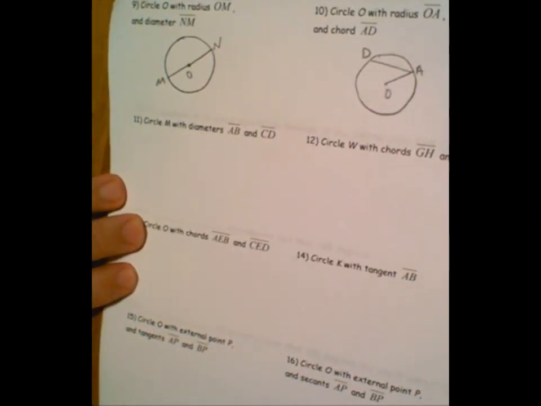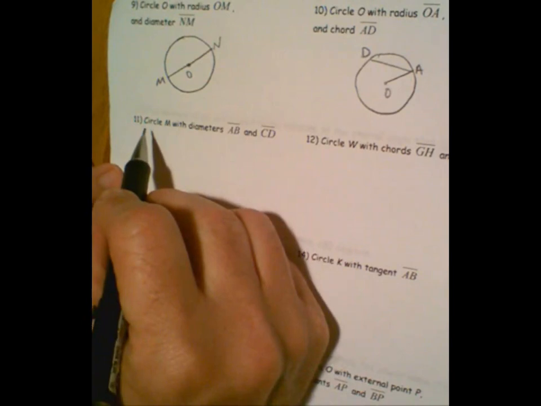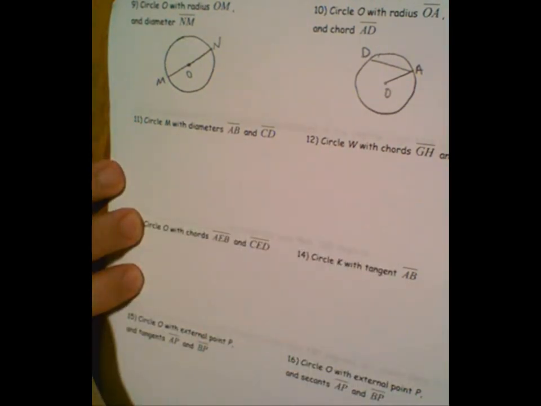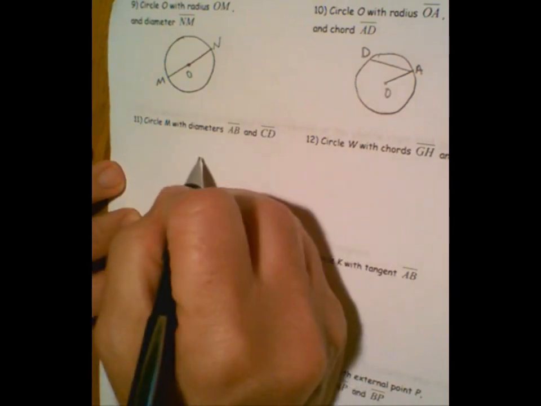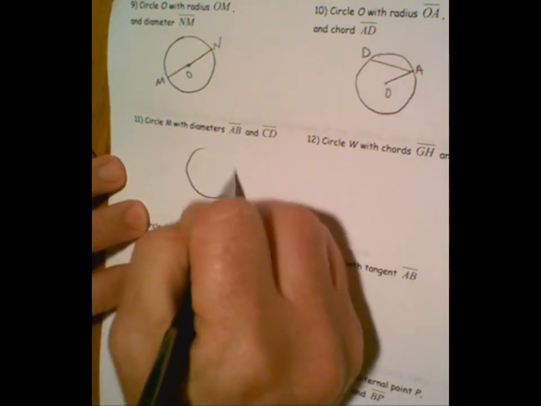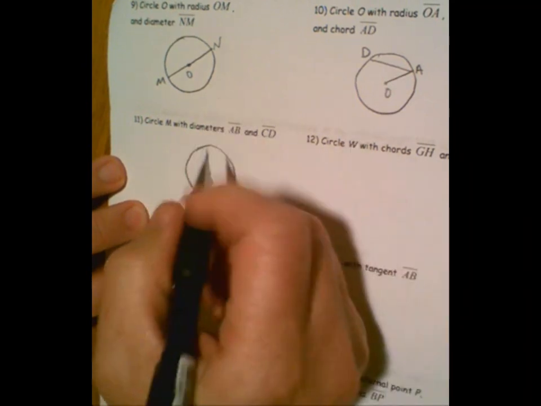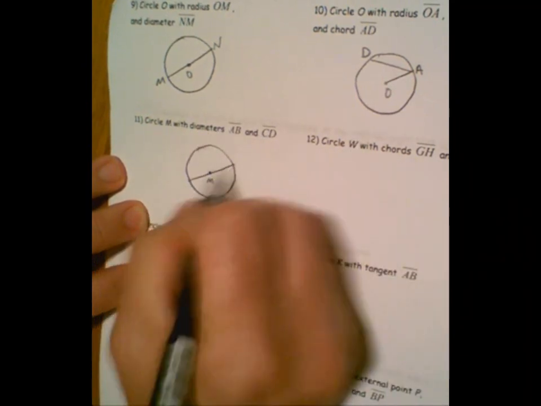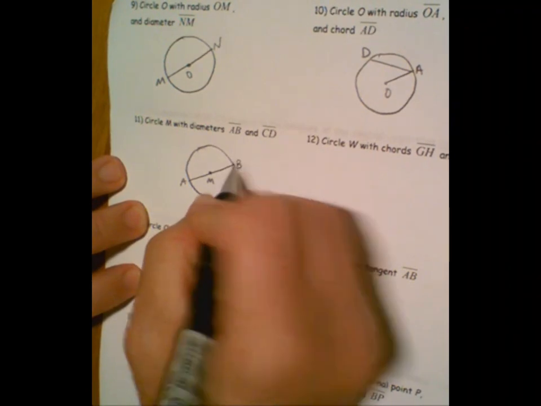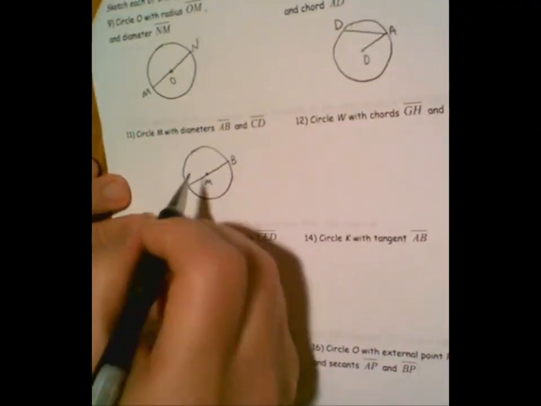Shall we? We shall. Number 11. Circle M with diameters AB and CD. Circle M. So this time, my circle is called M. AB and CD.